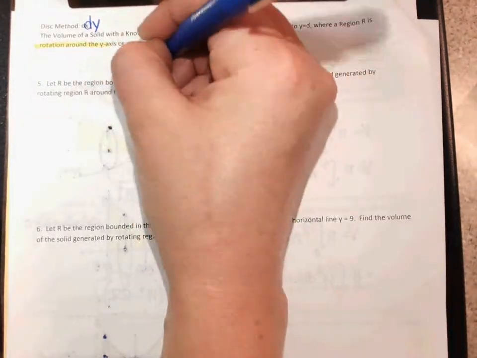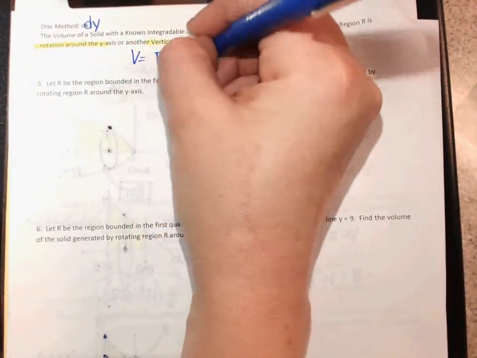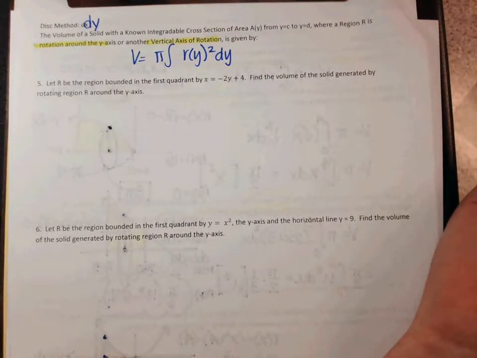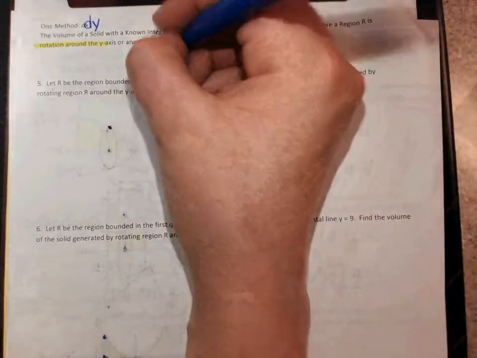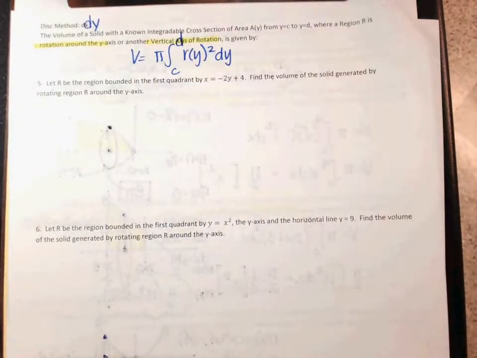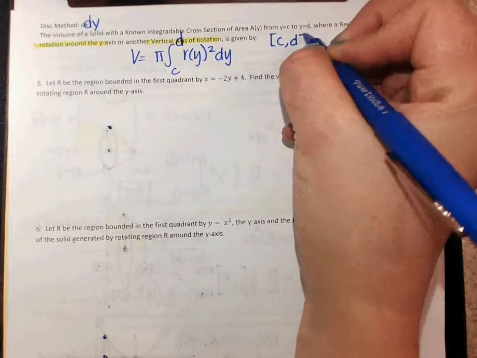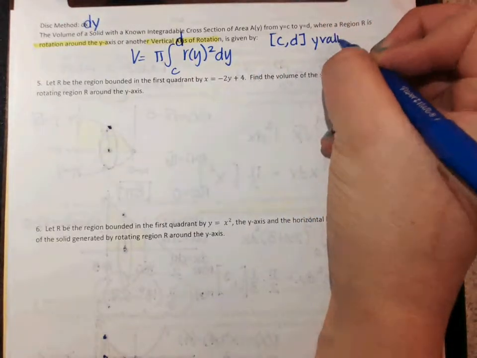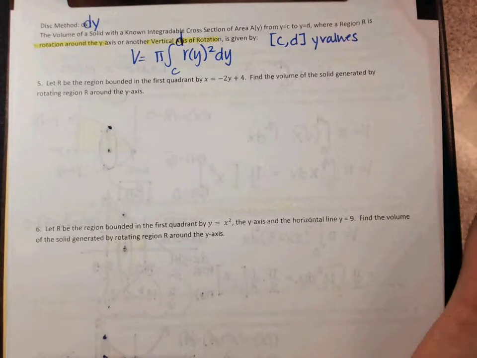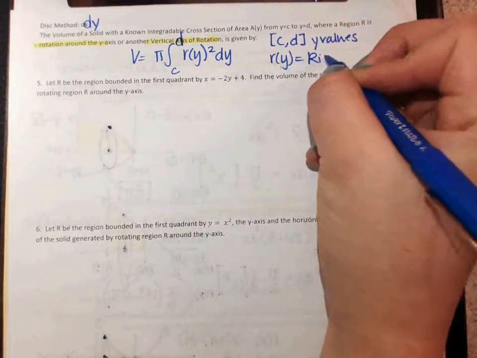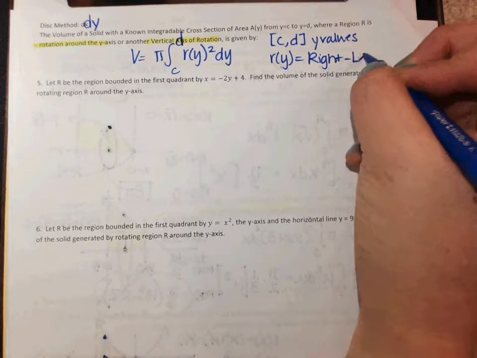Okay, here's how you find your volume. Pi integral r of y squared dy. And then your endpoints aren't going to be x values, they're going to be y values. So I'm going to use c and d. C and d are going to be y values. And how do you guess if it's dy, your radius is going to be? Oh, right, left. Right to left. Very good. R of y is going to be right minus left.